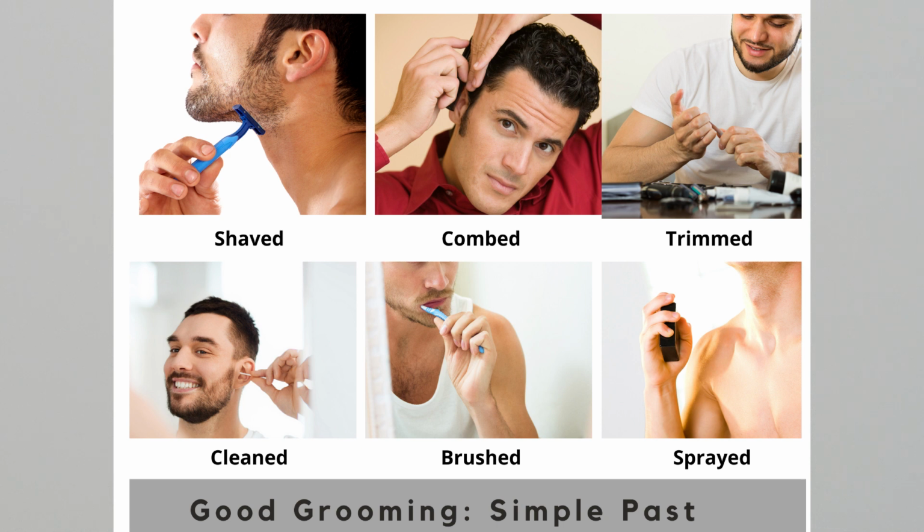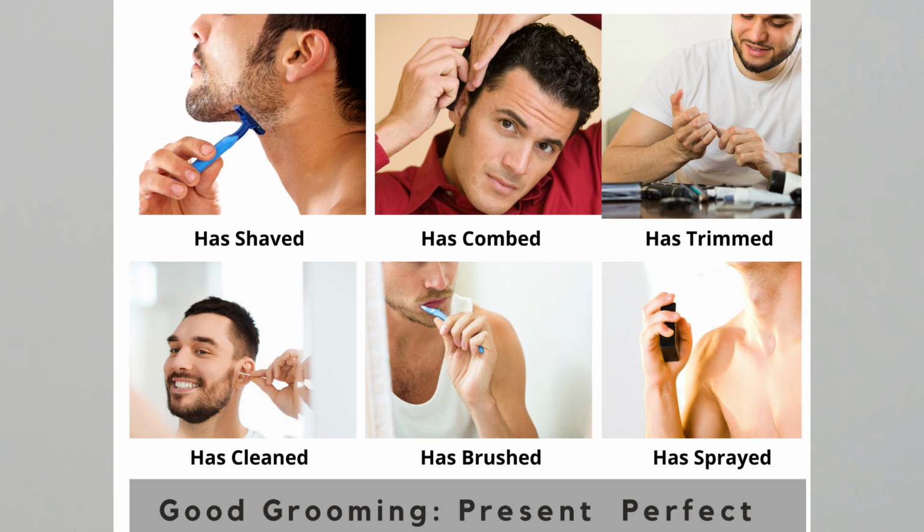Yesterday, Rick shaved. He combed his hair and trimmed his nails. He cleaned his ears and he brushed his teeth. Then he sprayed cologne. The last way we'll tell this story is in the present perfect.